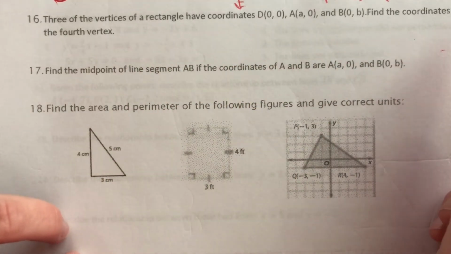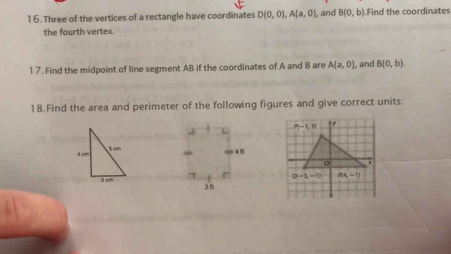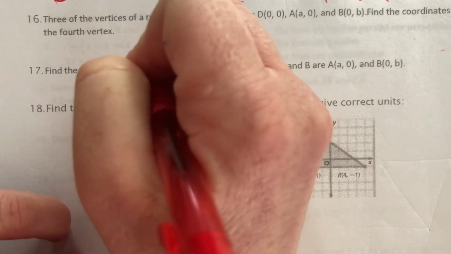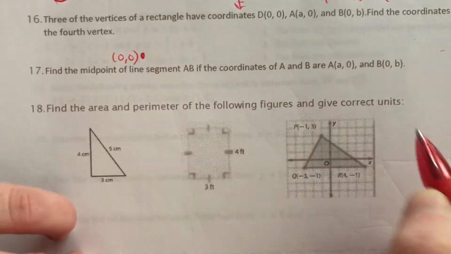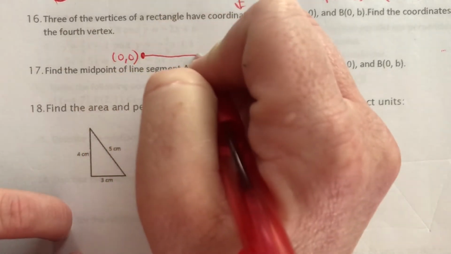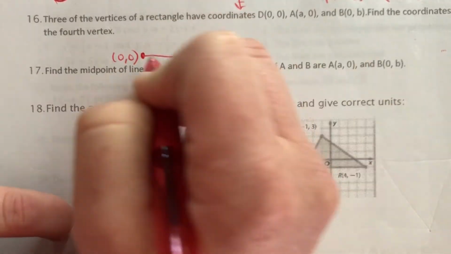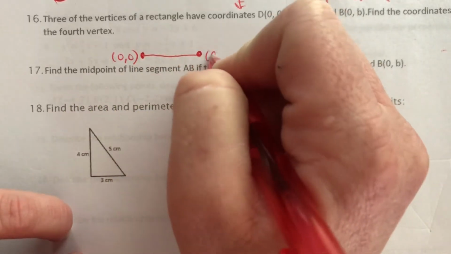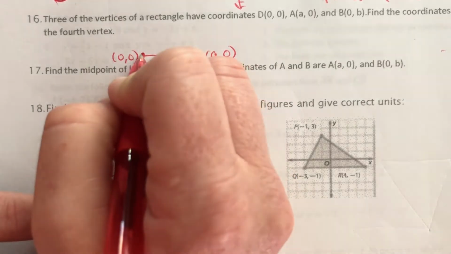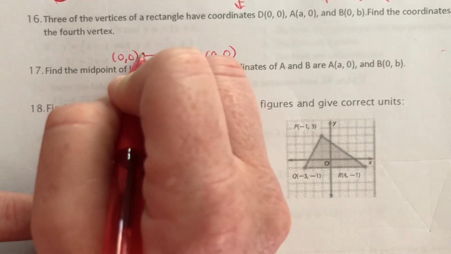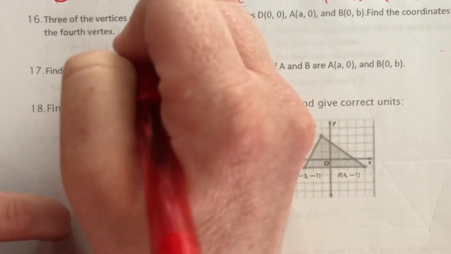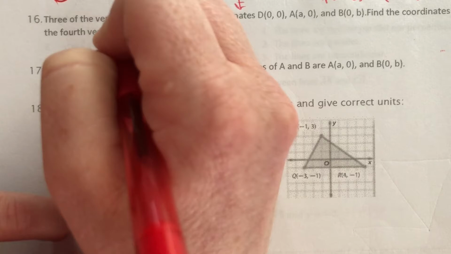Okay, number 16. Three vertices of a rectangle have given coordinates. Find the coordinates of point C, the fourth vertex, right? So here, D is at 0, 0. A is at over A, up 0. So it's going to be over some amount, but not up anything. So this makes a horizontal line. Point B is over 0, up B. So we start here at the origin at point D. We don't go side to side anywhere, but then we go up a certain amount, right? And that gives us point B, over 0, up B.